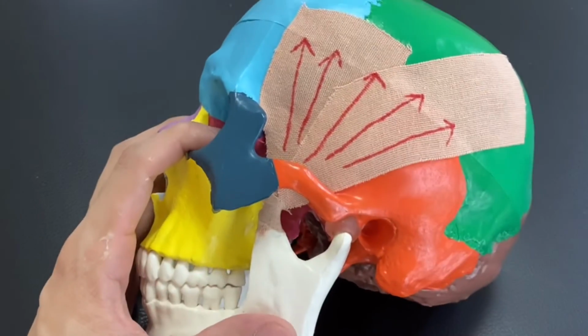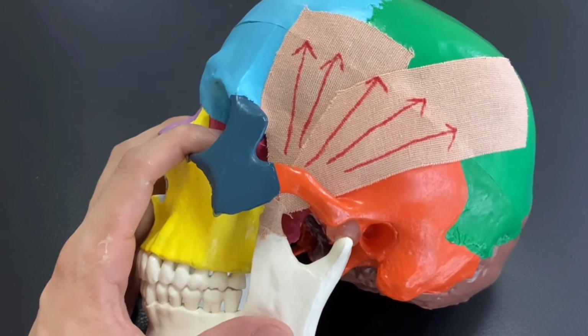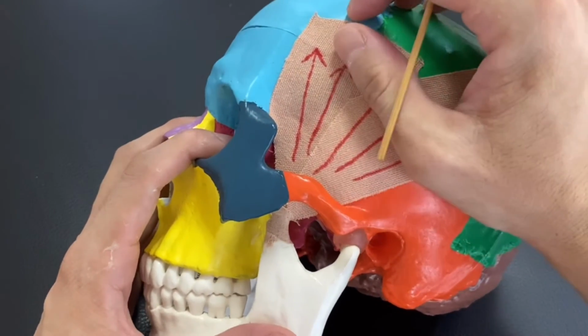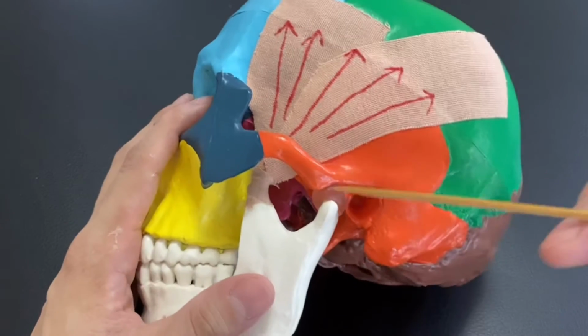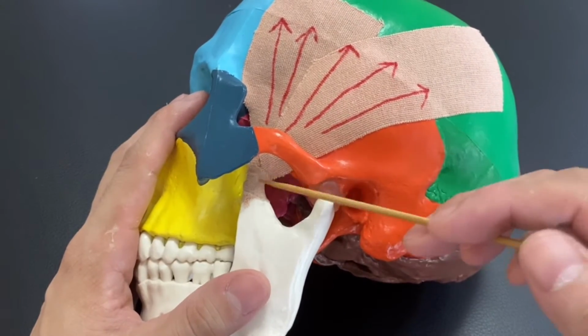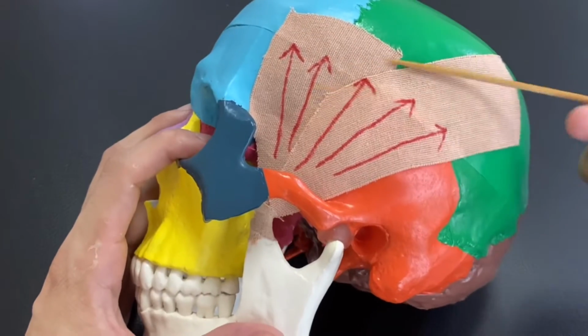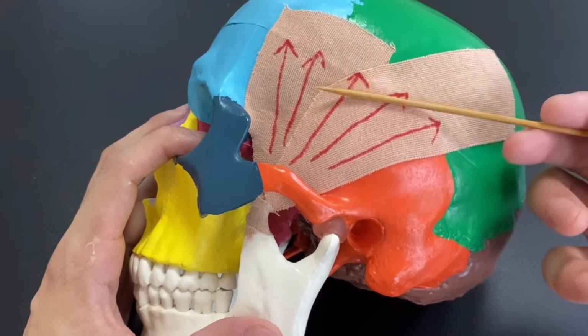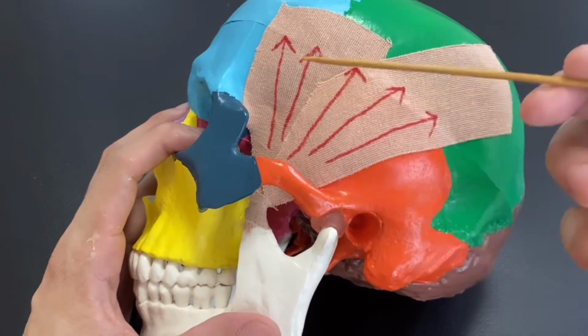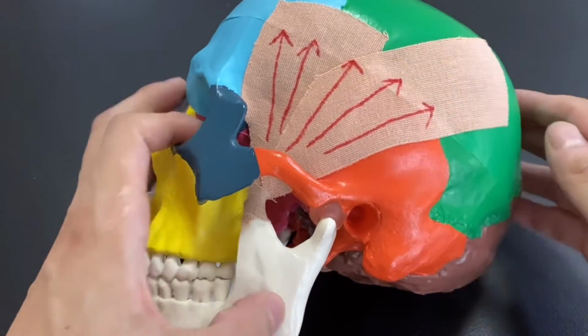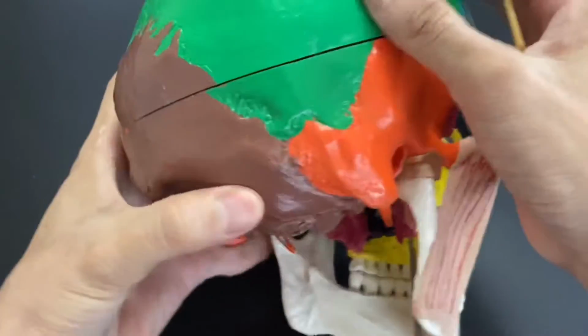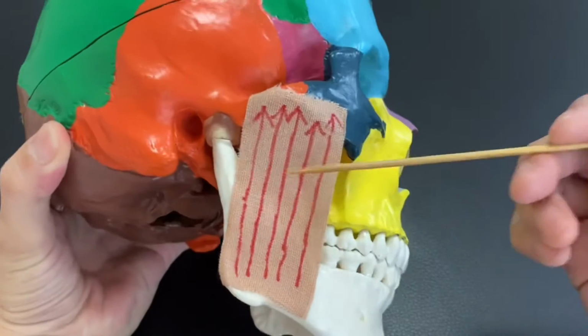Okay, this muscle is very important. When this muscle gets tight, that can be cause for temporomandibular joint dysfunction right here. And tightness of this muscle can create headache. Very important muscle. Let's move on to next muscle, which is this one.